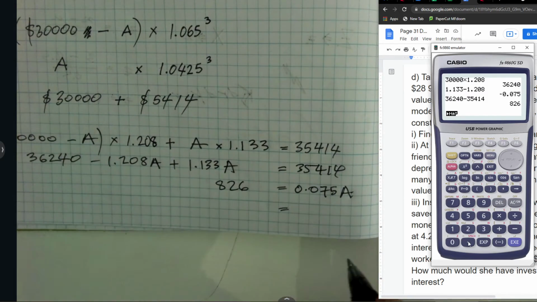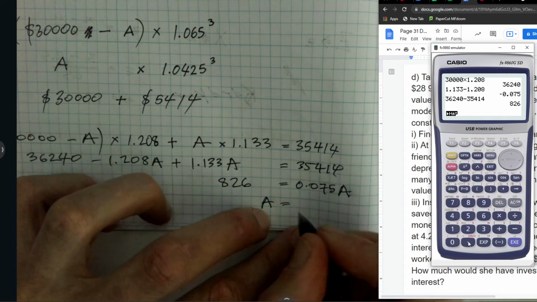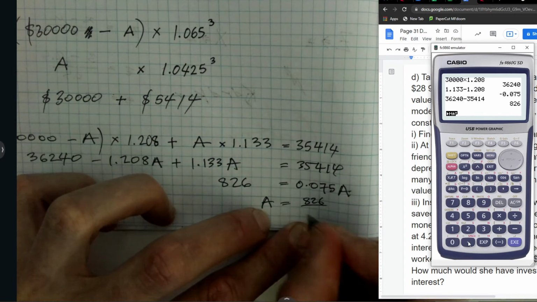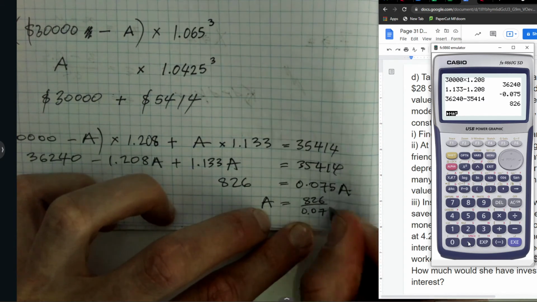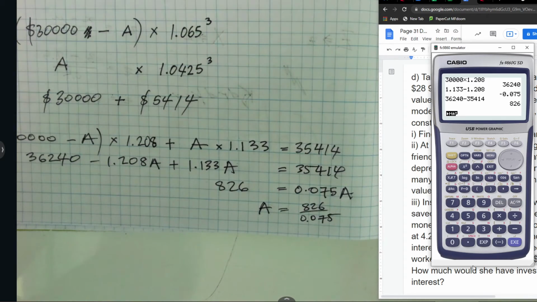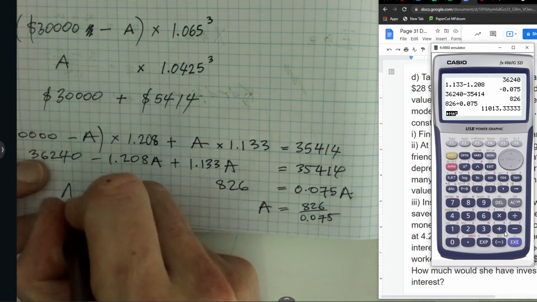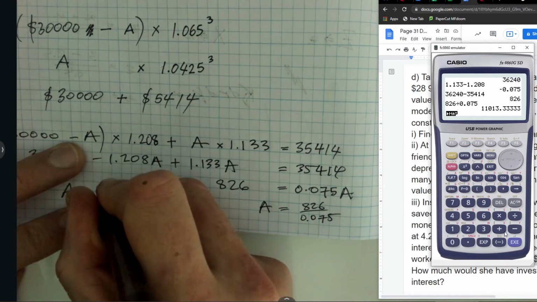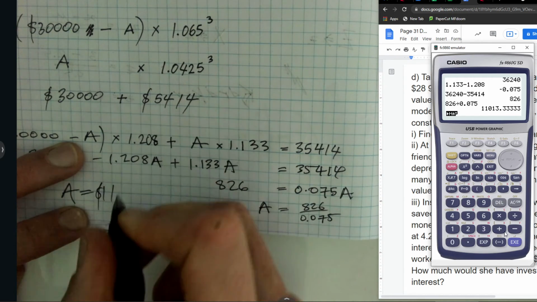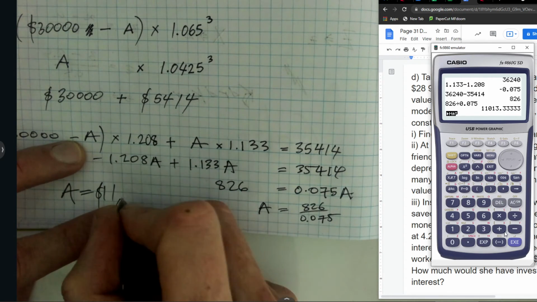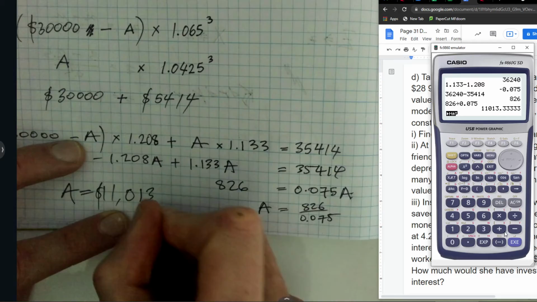And then we just solve. So A is going to be 826 over 0.075. Okay, so A, the amount she split off, is 11 grand and $13.33.